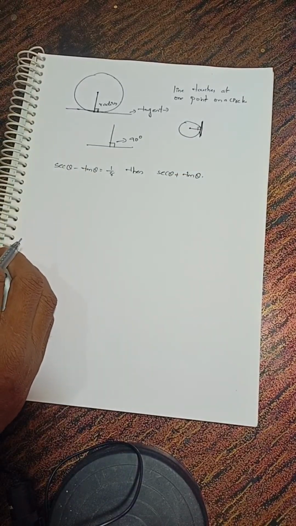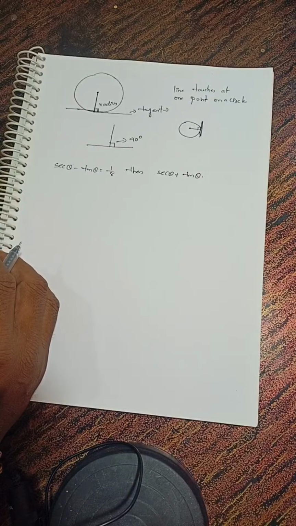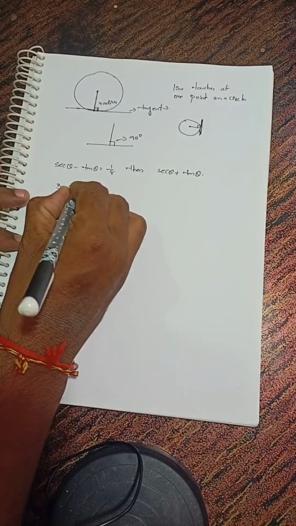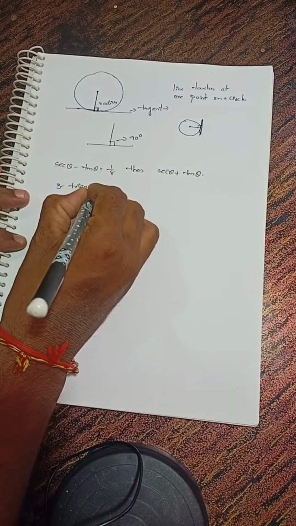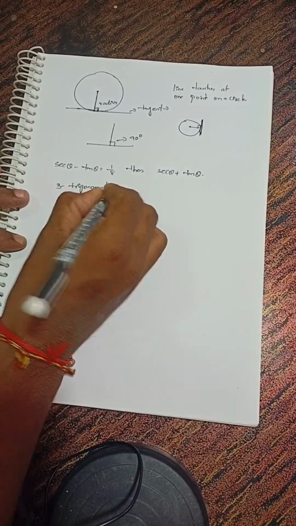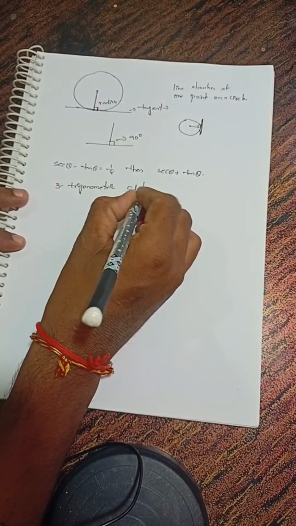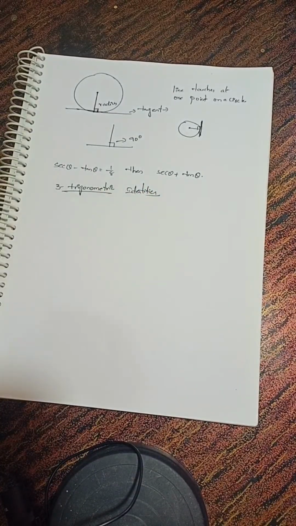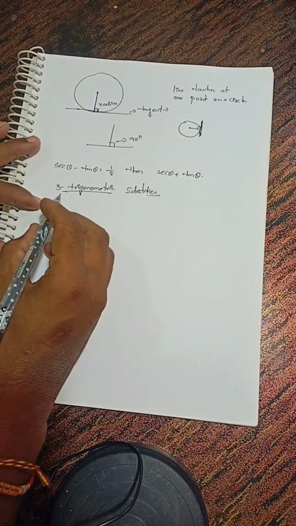So here we are using in the trigonometry the third formula. We are having three trigonometric identities. Trigonometry lo manaku three identities unnai. So we are going to see what are the three identities.